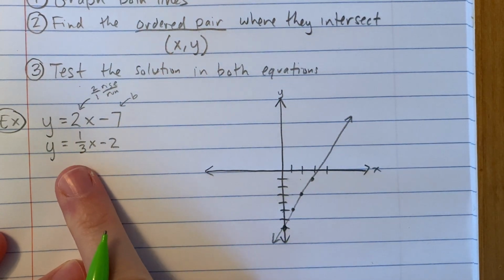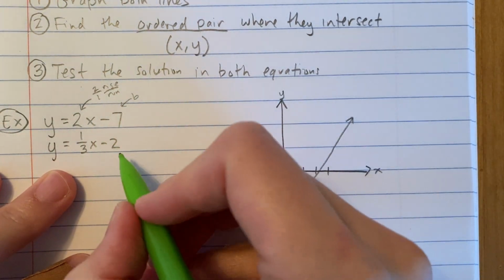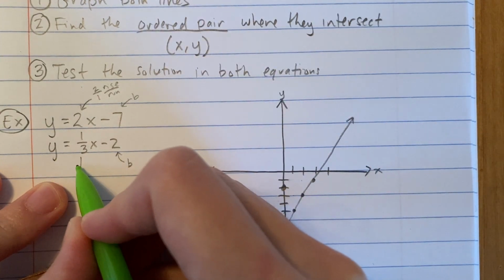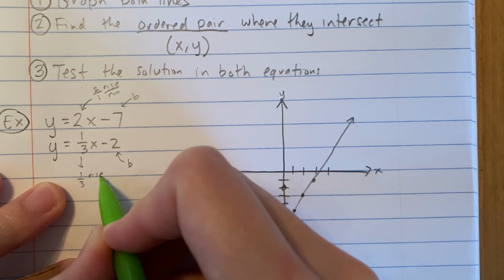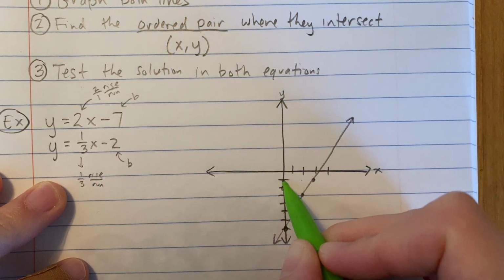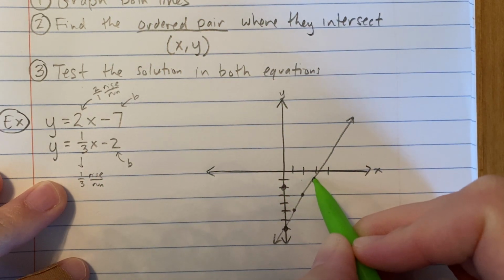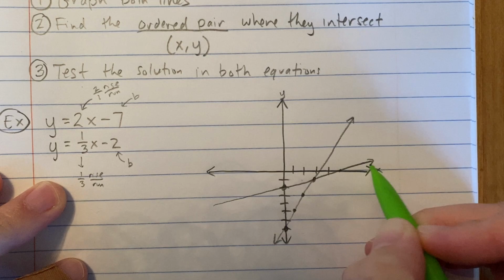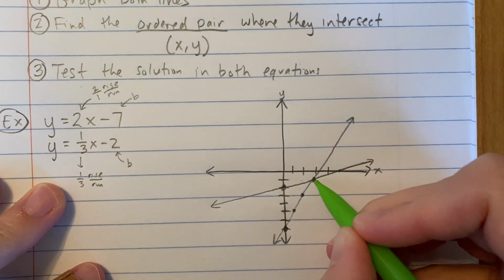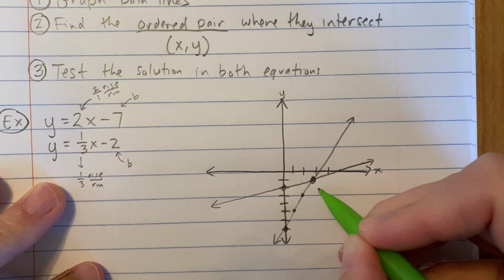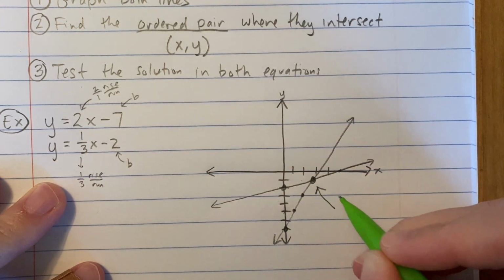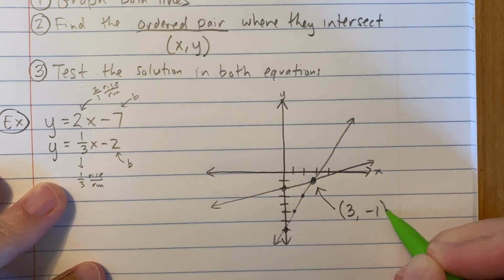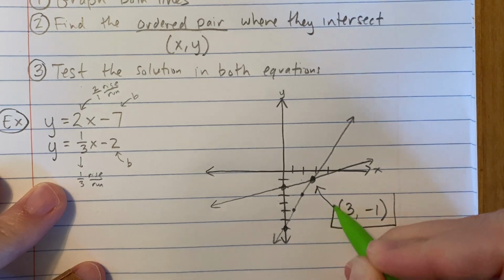Now I'm going to graph this one: y equals 1/3 x minus 2. I start here at my b, which is -2, and my rise over run in this case is 1/3. So I go up 1/3, and right away I see it intersects right here. I go up 1/3 again, and my line looks something like this. Where these two lines intersect, that is the solution. That point is 3 to the right and 1 down. So this is my solution.